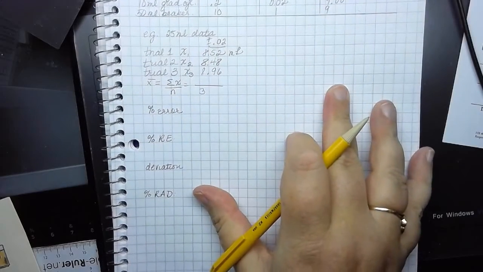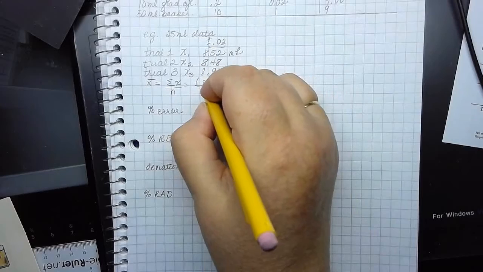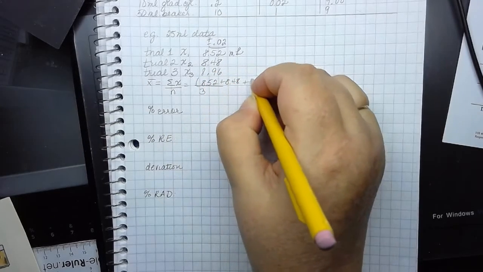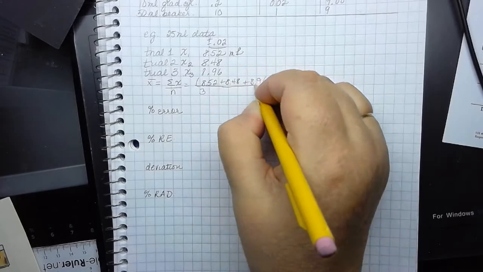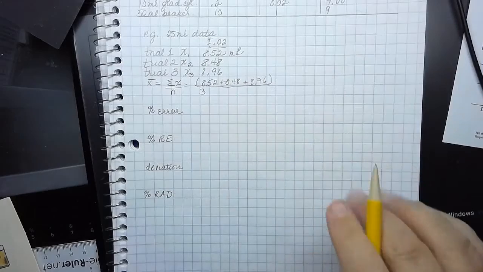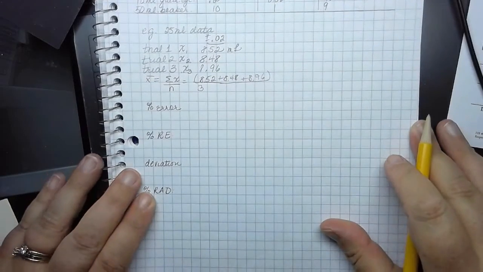So I'm going to need to sum these 3 numbers, 8.52, 8.48, 8.96, and then I'm going to divide by 3. We'll come back to our calculations in a few minutes here.